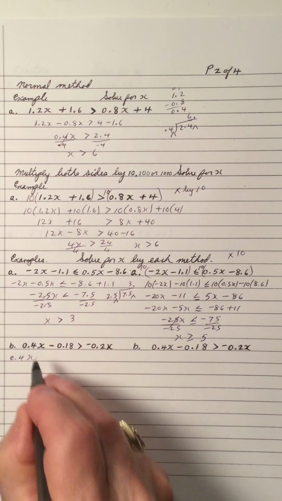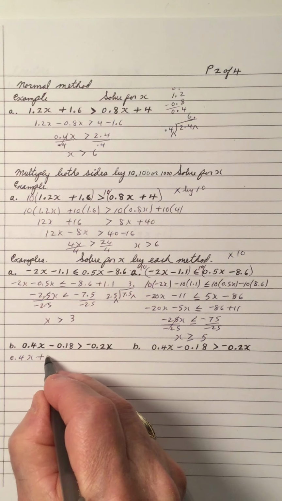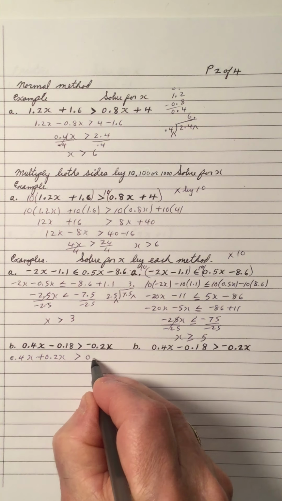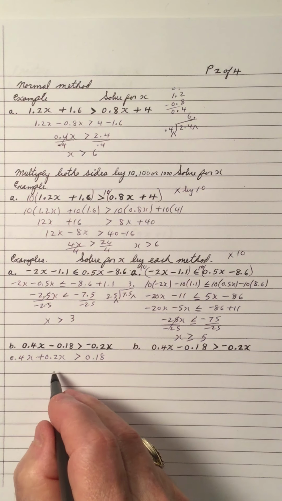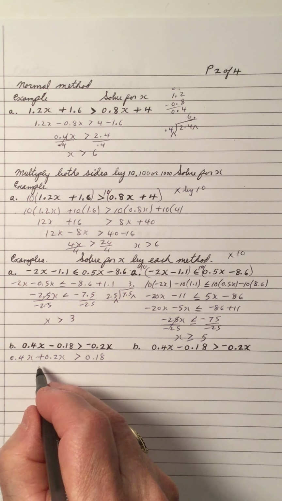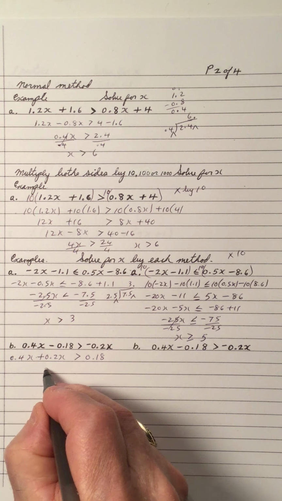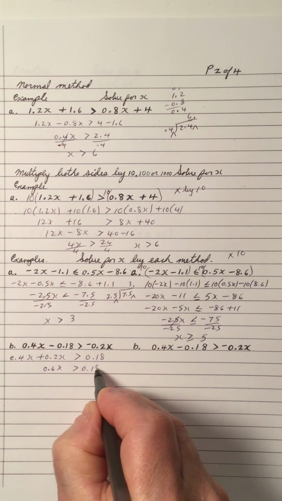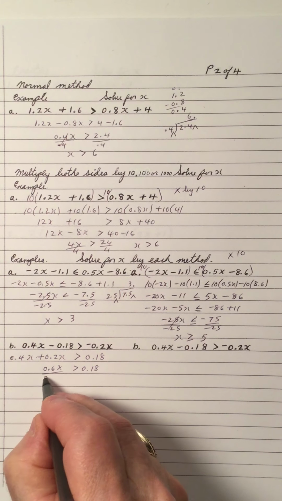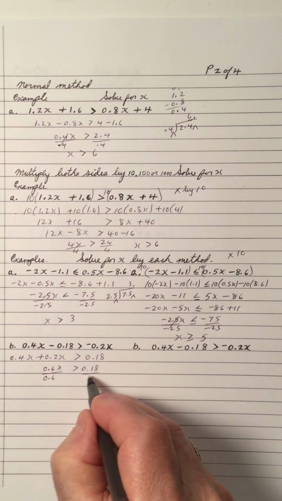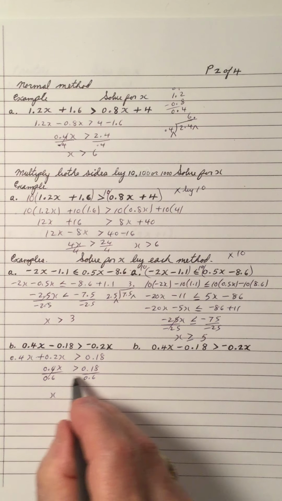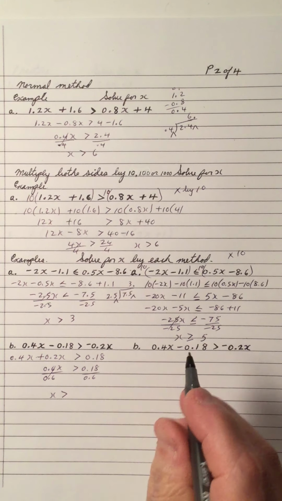0.4x, and the x moves over to become a plus 0.2x, and the number moves to the right side to become positive. I add these two and I get decimal 4 plus decimal 2, it's decimal 6. And I divide both sides by 0.6, or just decimal 6. They cancel out to give me a 1. Positive numbers, so I don't change.